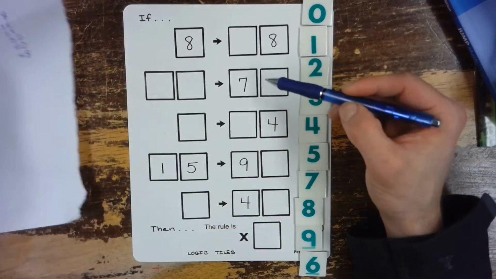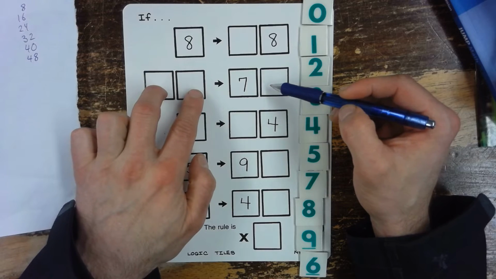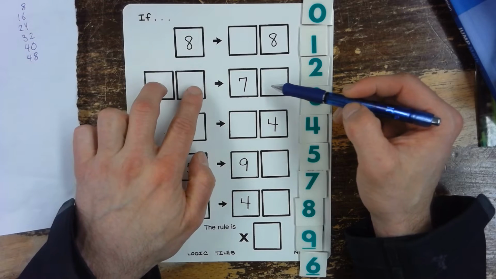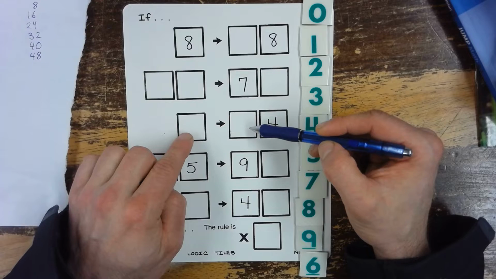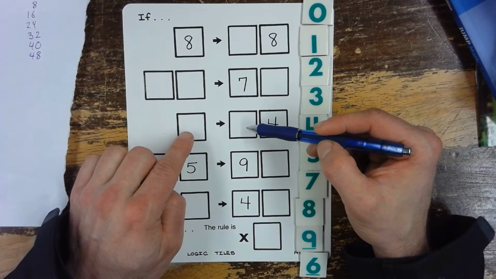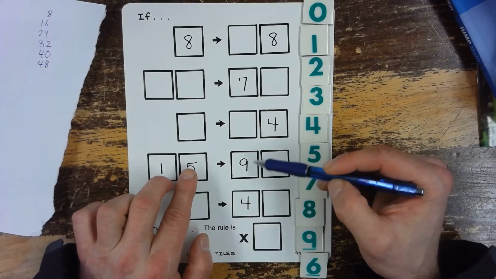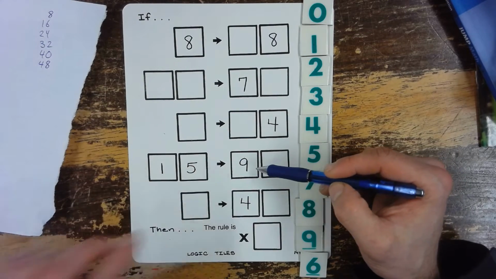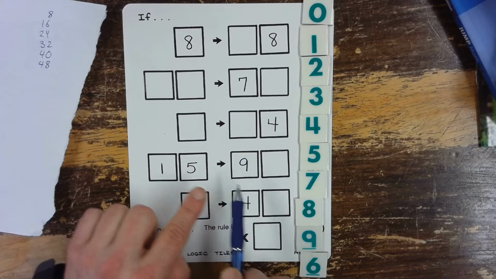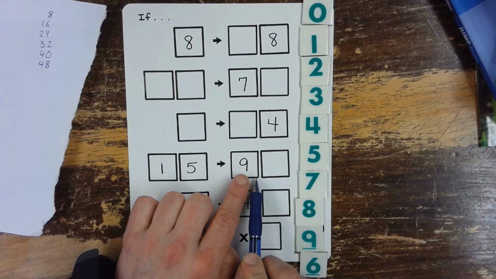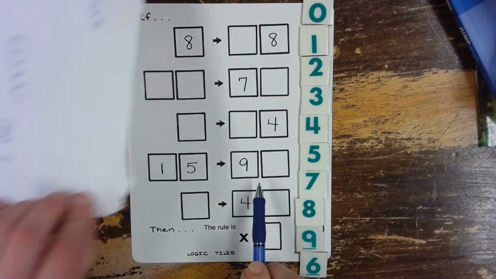I'm looking, and here I'm missing 3 tiles, 2 numbers, 3 tiles. Here I'm missing 2 tiles from 2 different numbers. Here I'm only missing 1 tile. This might be another good place to check. Let's try here. So 15 times what gives me something that starts with a 9, right? It's going to be 90 something. Let's give it a shot. Here we go.